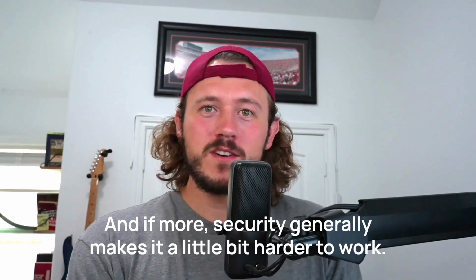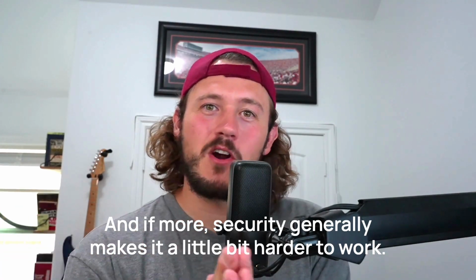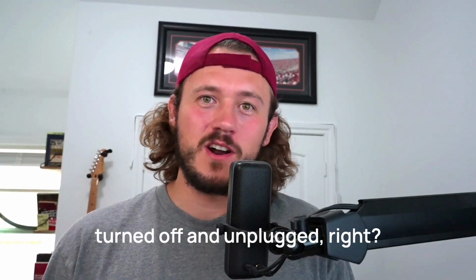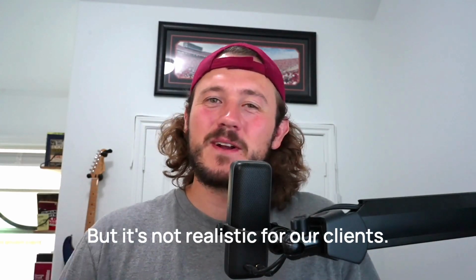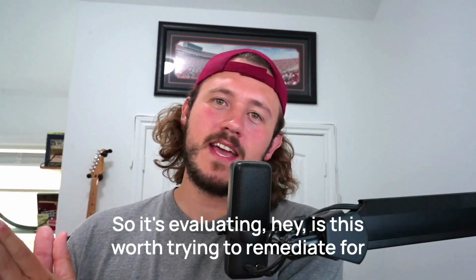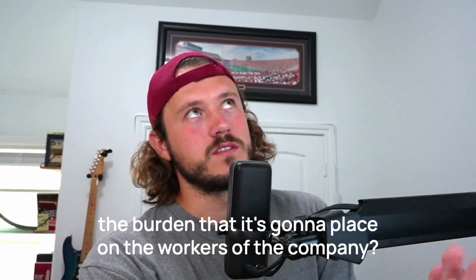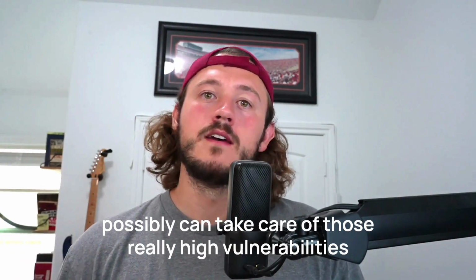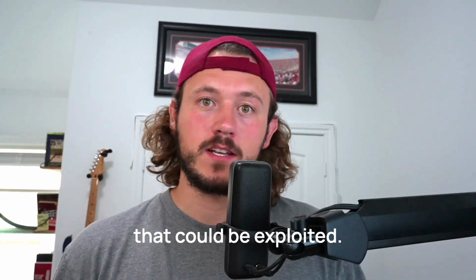More security generally makes it a little bit harder to work. And at the end of the day, the most secure device is a device that's turned off and unplugged, right? But it's not realistic for our clients. So it's evaluating, hey, is this worth trying to remediate for the burden that it's going to place on the workers of the company, and trying to keep those EPSS scores down as much as we possibly can, taking care of those really high vulnerabilities that could be exploited.